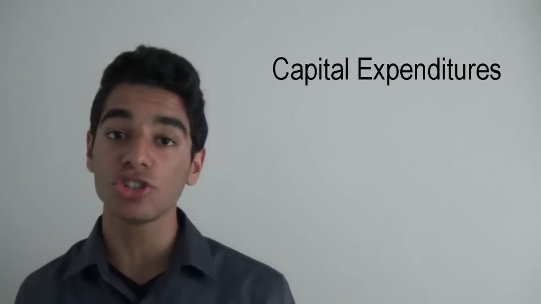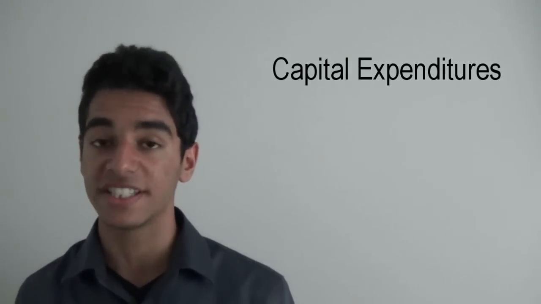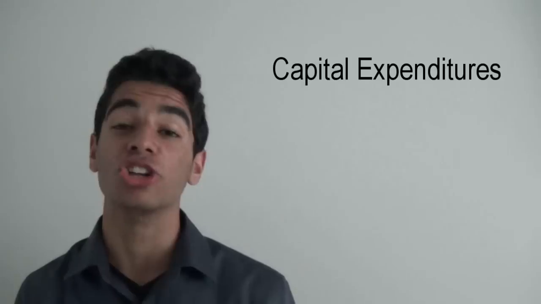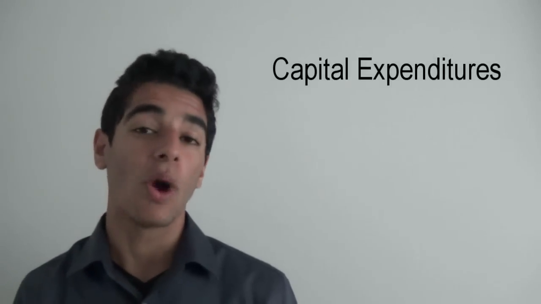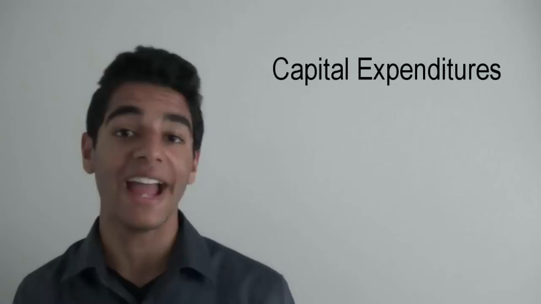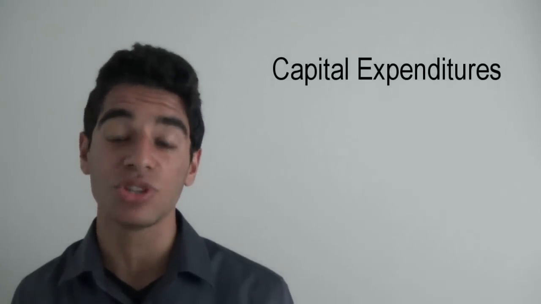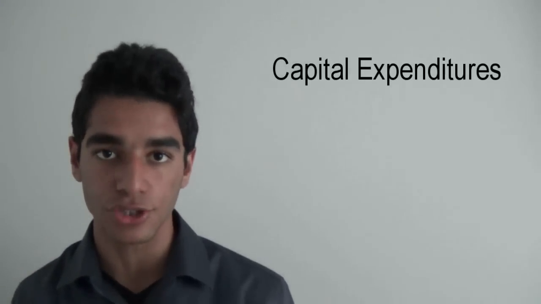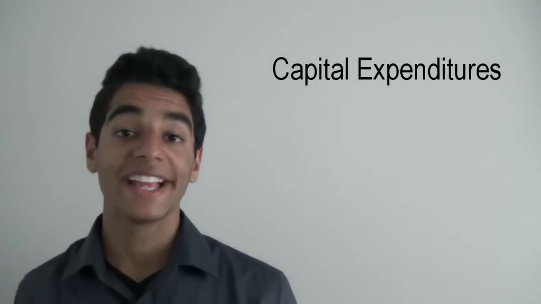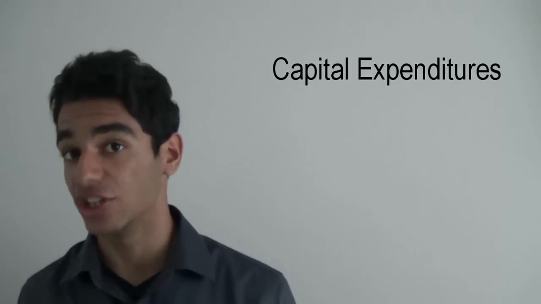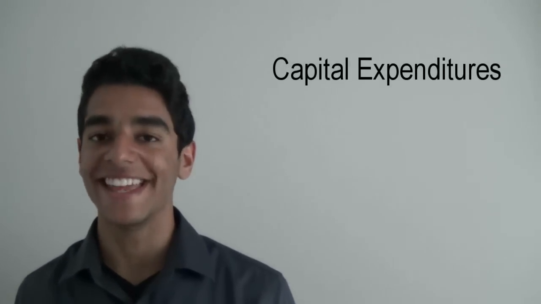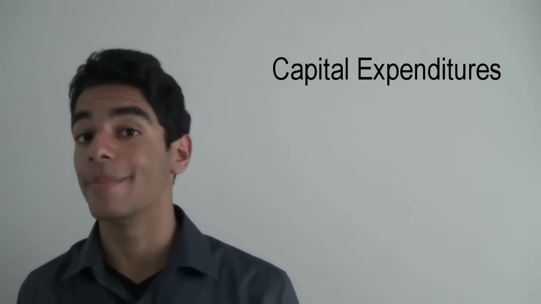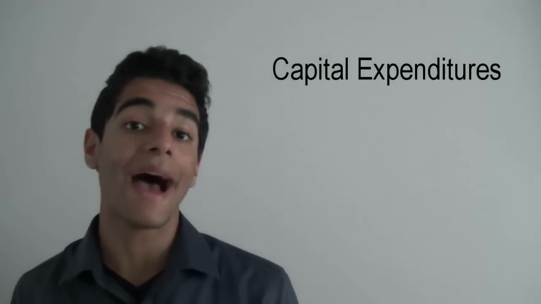CapEx are expenditures that create future benefits and add value to the company. These assets are used for years. When a business spends money to buy assets that add value to the company, they have just made a capital expenditure. Capital expenditures can be tangible or intangible. This means that they can be physical things like machinery, or they can be unphysical things like patents.